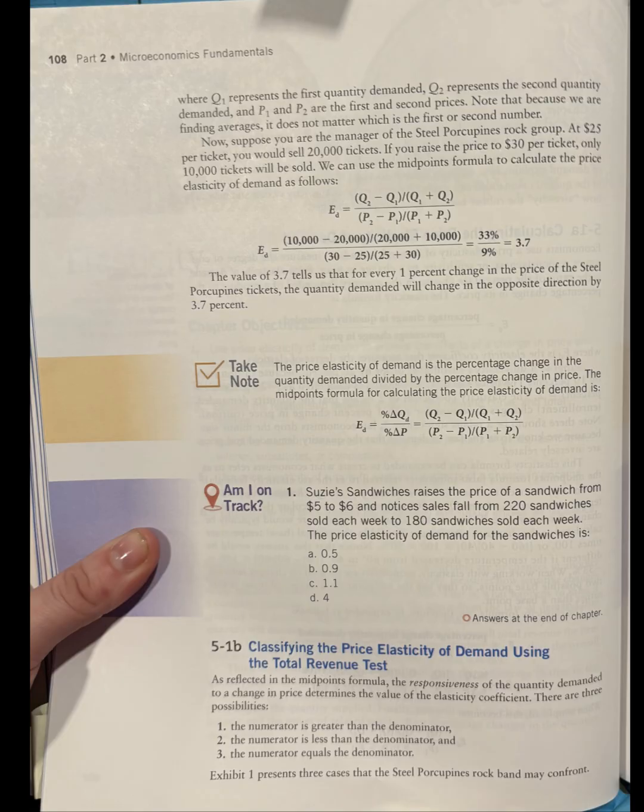The value of 3.7 tells us that for every 1% change in the price of Steel Porcupine's tickets, the quantity demanded will change in the opposite direction by 3.7%. Take note, the price elasticity of demand is the percentage change in the quantity demanded divided by the percentage change in price. The midpoints formula for calculating the price elasticity of demand is as follows.